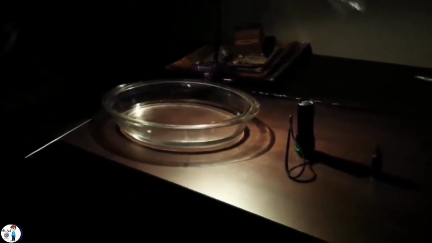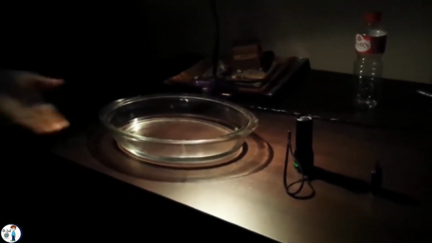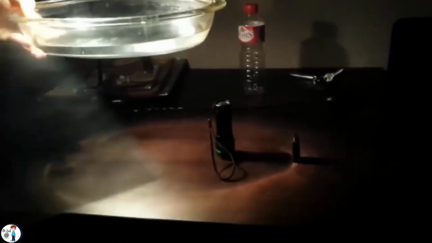Then I added the two glasses together and they did the same thing. The shadow is still getting longer. Then I added water and covered it with that flat glass and the shadow is still longer than the real one.